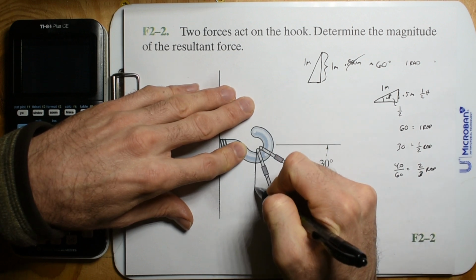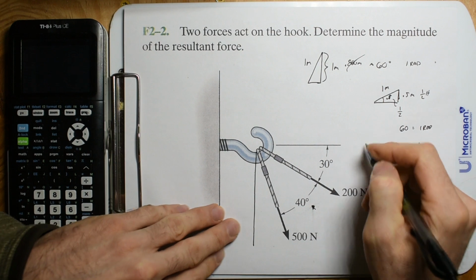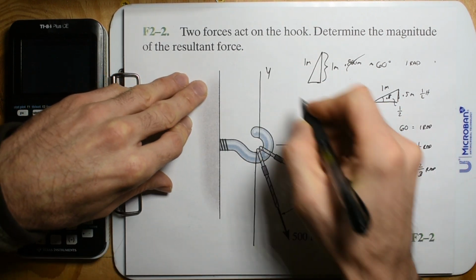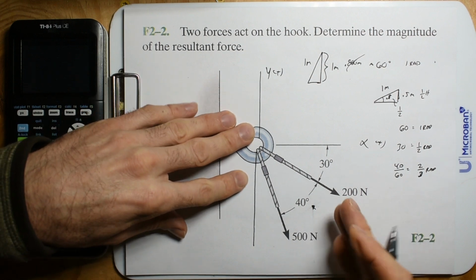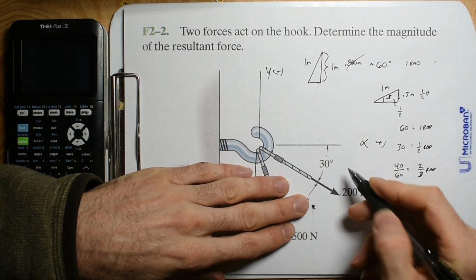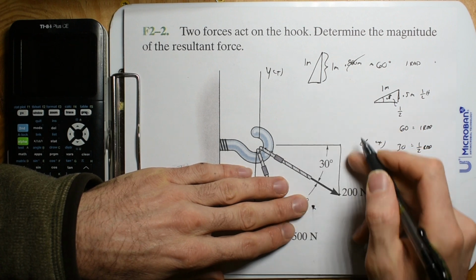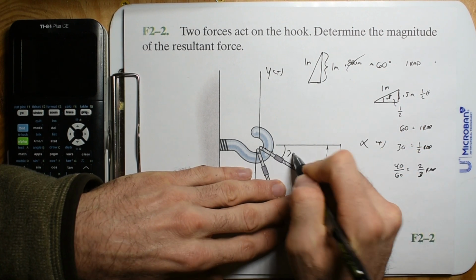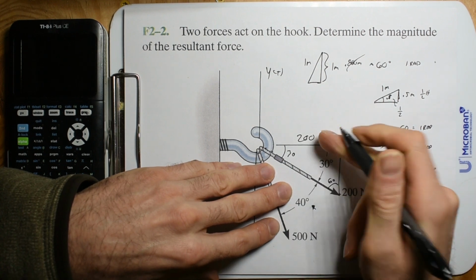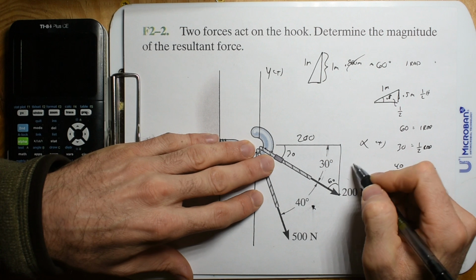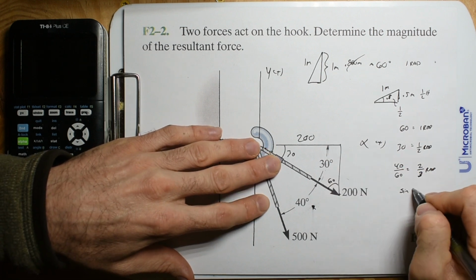We need to find the components in the x direction and the y direction. This is going to be the positive. So let's do this one. We have the two components. Like I said, this is a 60-degree angle because this is 30 degrees. I'm just saying this component is 200. This is going to be half. I can know that just from sine of 30 being half.